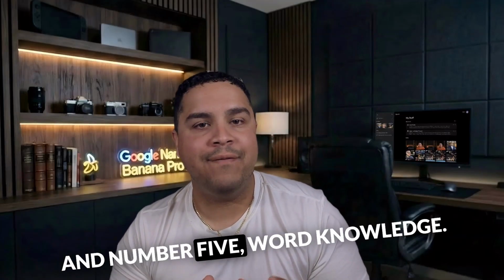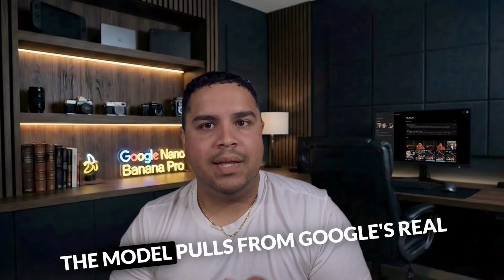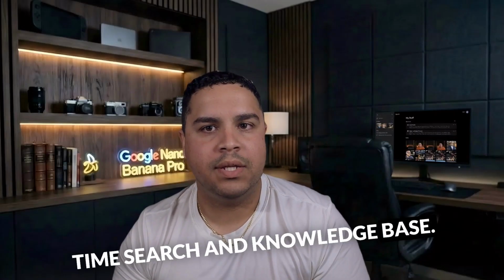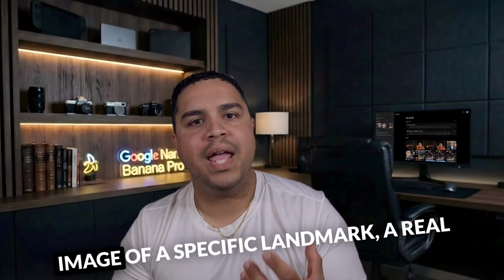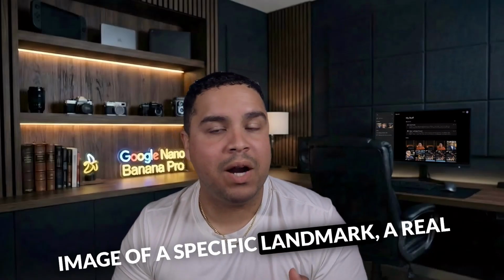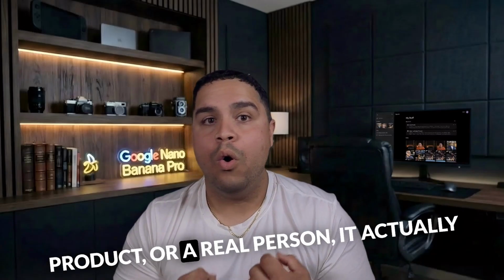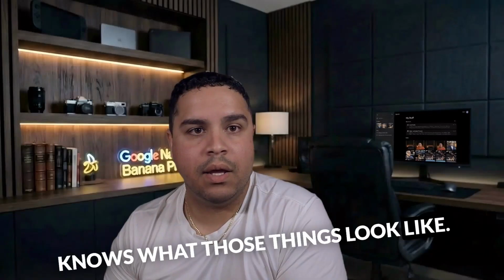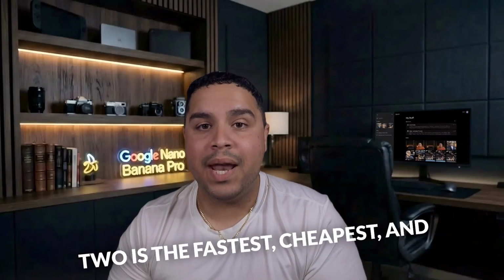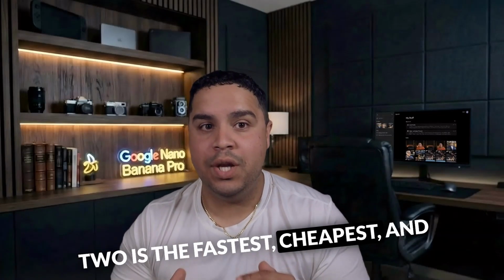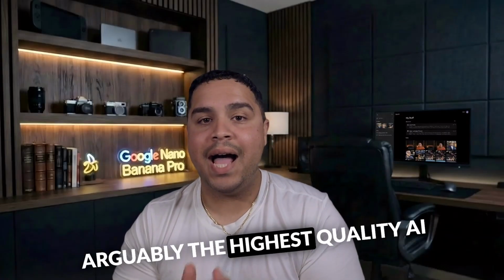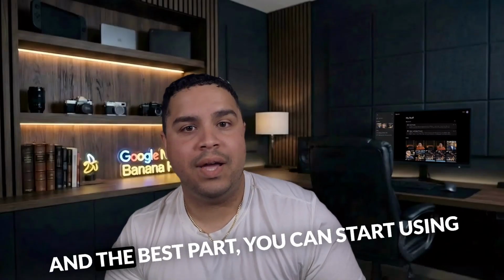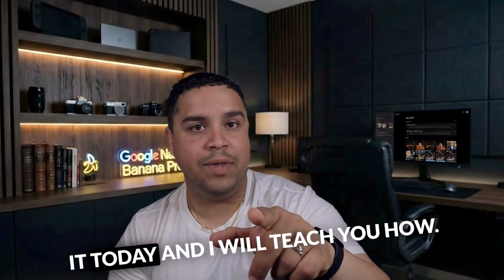And number 5, world knowledge. The model pulls from Google's real-time search and knowledge base. So if you ask it to generate an image of a specific landmark, a real product, or a real person, it actually knows what those things look like. So bottom line, Nano Banana 2 is the fastest, cheapest, and arguably the highest quality AI image generator available right now. And the best part, you can start using it today and I will teach you how.